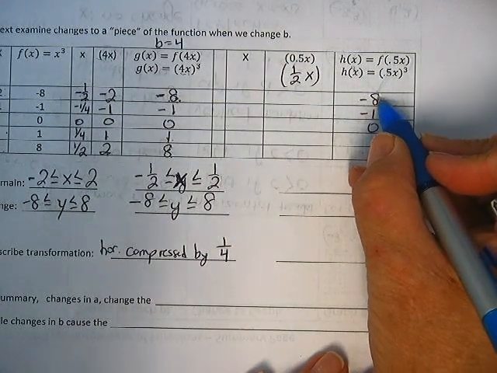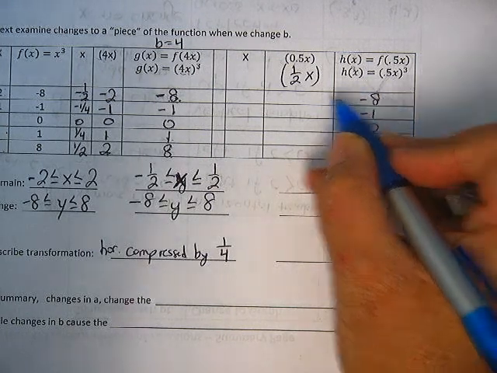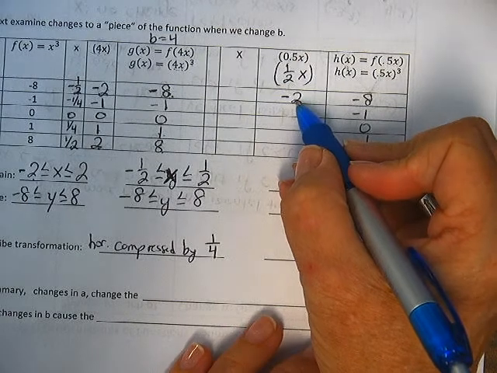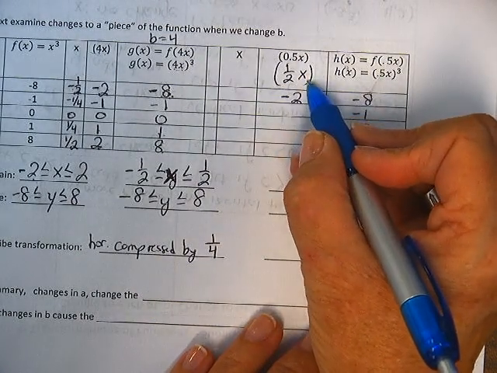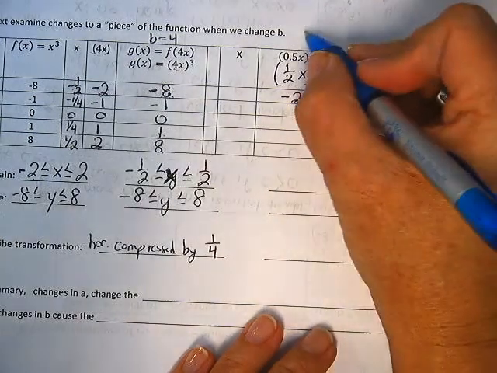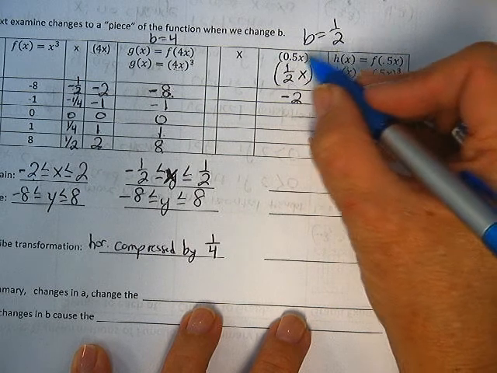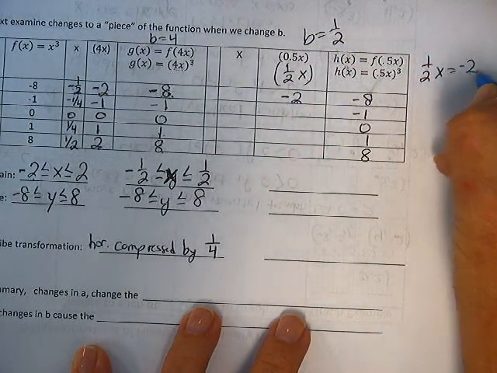We know that to get a y value of -8, our input has to be -2. But that input of -2 is 1/2 times some value of x, because we're letting b equal 1/2. So 1/2 of x equals -2.